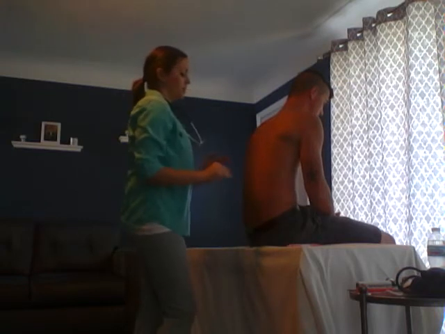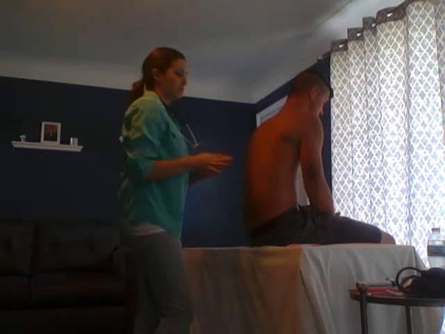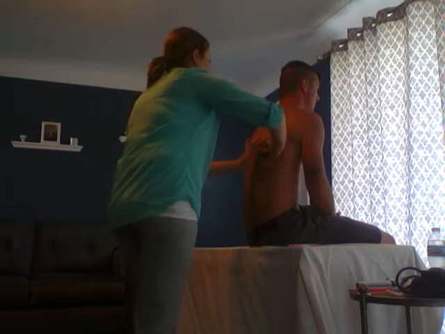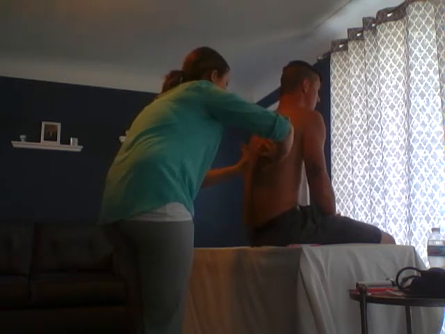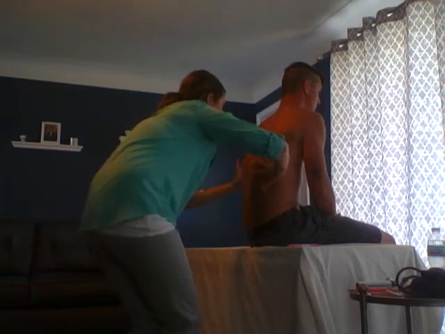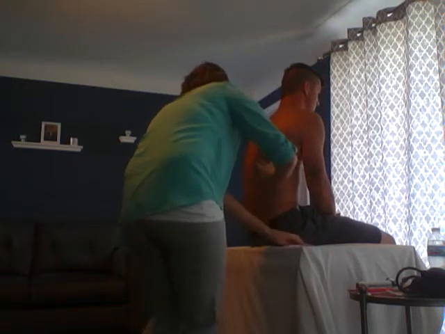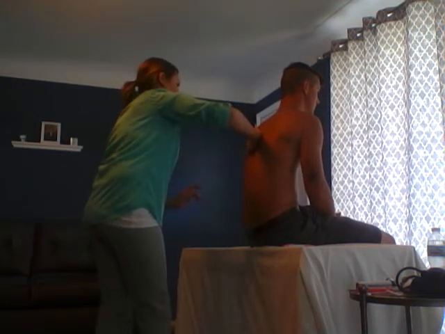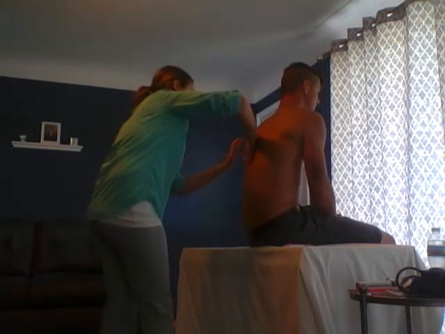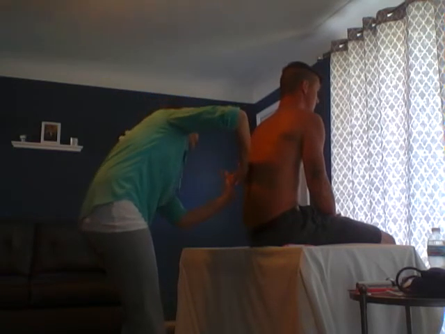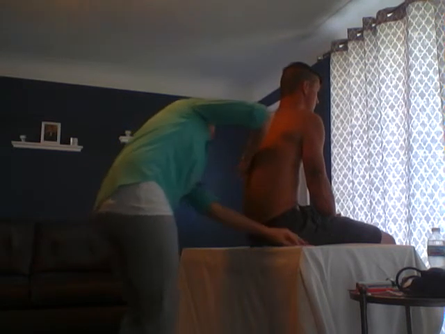Okay. Next, I'm going to measure the diaphragmatic excursion. So what I'm going to do is start with this midclavicular line, and I want you to take a deep breath and hold it. Okay. All right, you can release. I'm going to do that on this other side as well. Deep breath, hold it. And release.